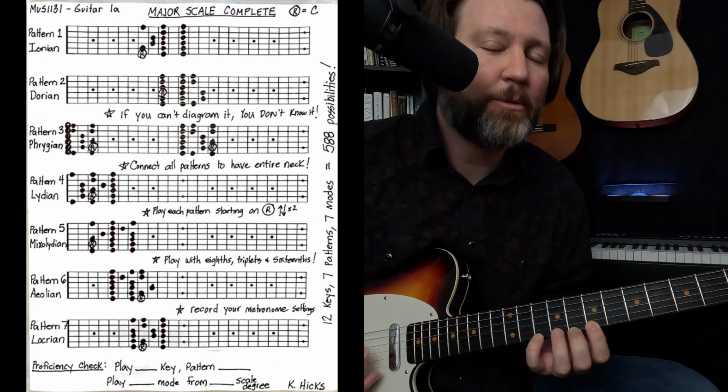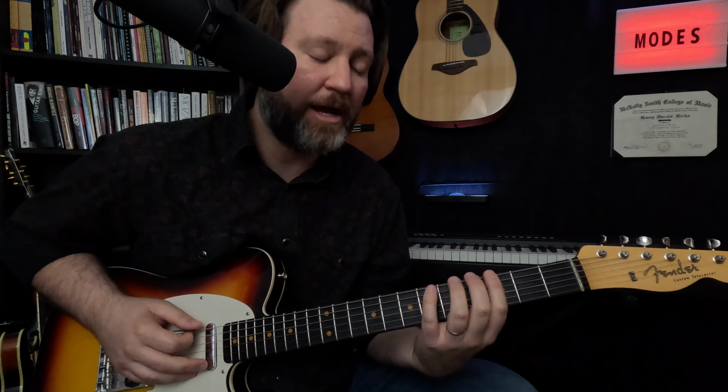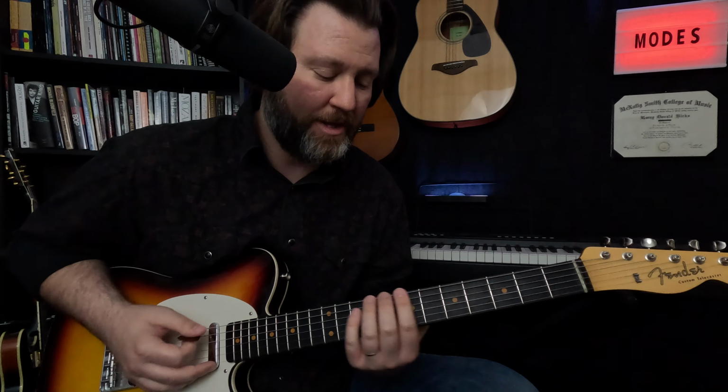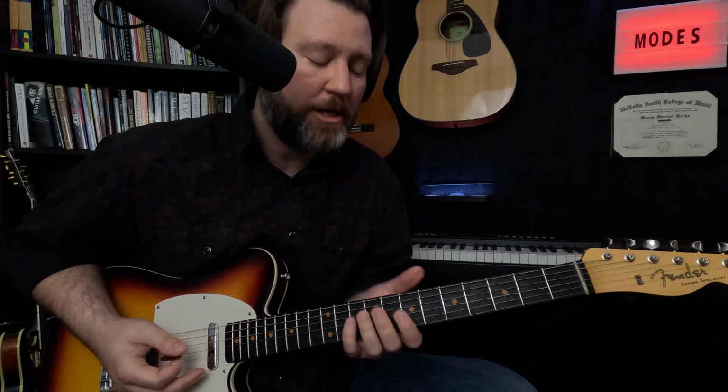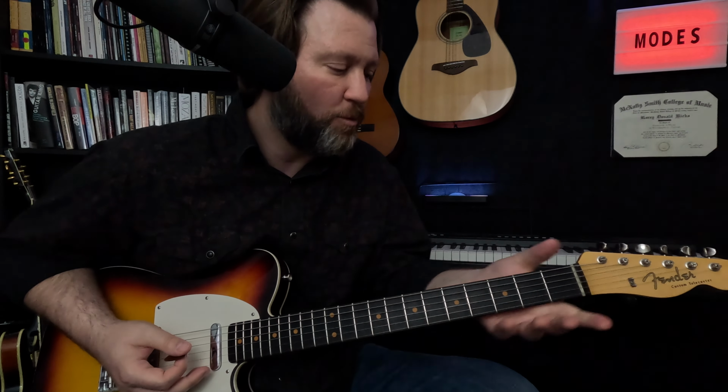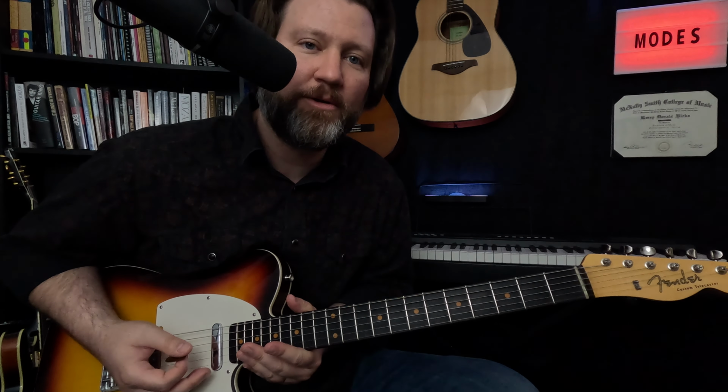Okay? And so what this kind of thinking does: players that only think of it from the root, like they only play G Mixolydian from the G or they only play B Locrian from the B, get stuck in that one area. Where's the rest of this in your solo, right? This is why this is one of the most confusing things to most players. Okay, so hopefully this makes sense.